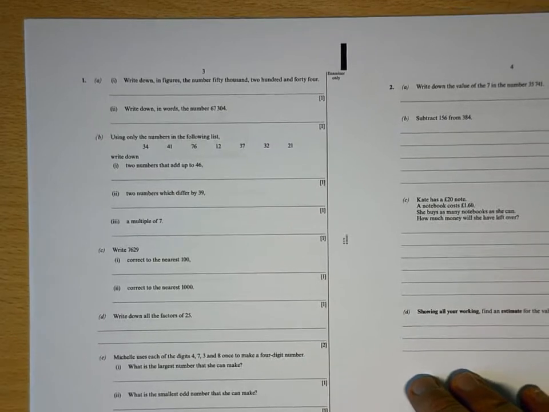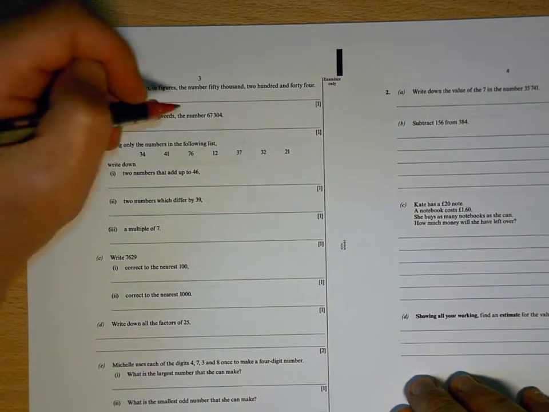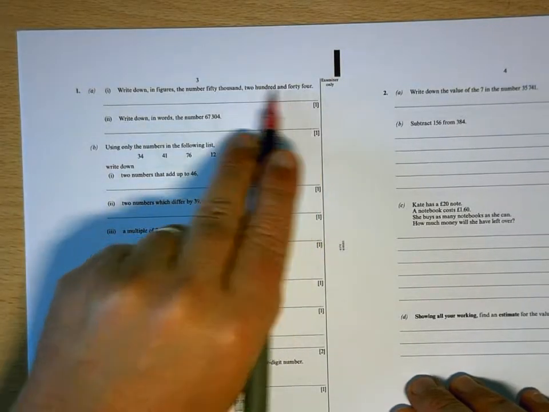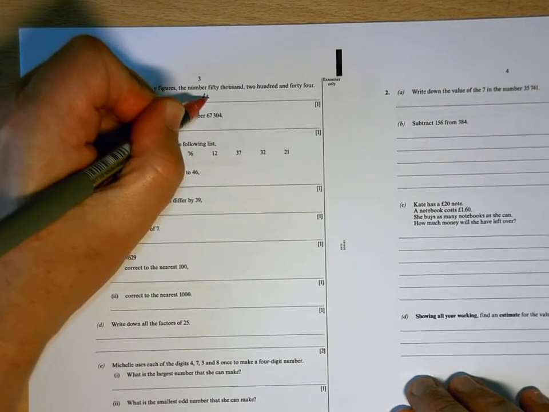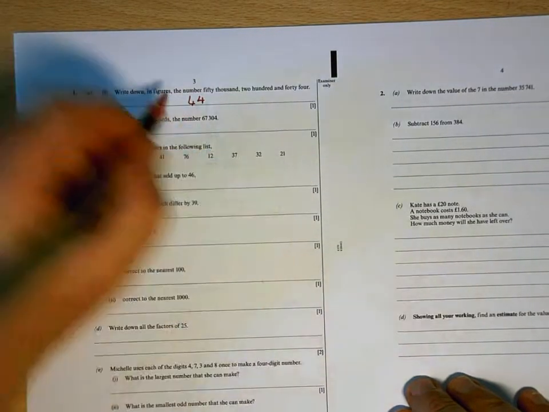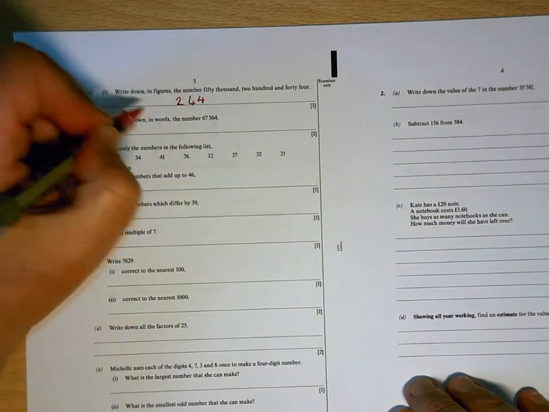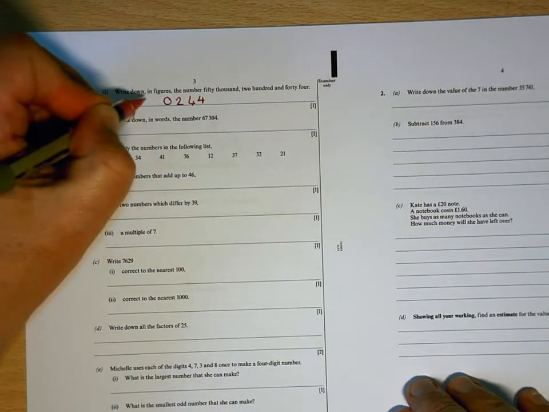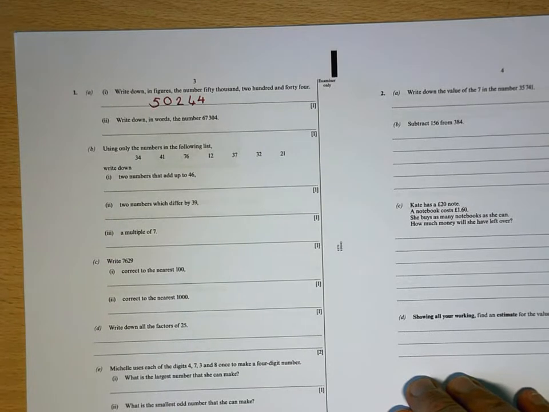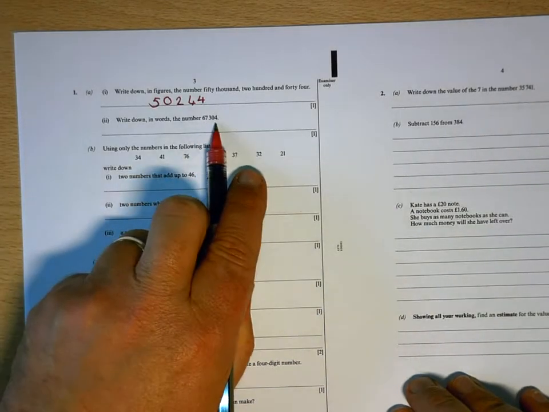Right, down in figures, the number 50,244. So you work backwards from the units out. So 4, 44, 244. 50,000 means there's no single thousands, but 5 ten-thousands. So 50,244.